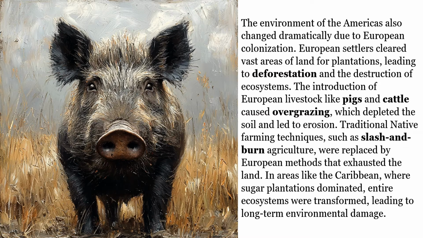The environment of the Americas also changed dramatically due to European colonization. European settlers cleared vast areas of land for plantations, leading to deforestation and the destruction of ecosystems. The introduction of European livestock, like pigs and cattle, caused overgrazing, which depleted the soil and led to erosion. Traditional native farming techniques, such as slash-and-burn agriculture, were replaced by European methods that exhausted the land. In areas like the Caribbean, where sugar plantations dominated, entire ecosystems were transformed, leading to long-term environmental damage.